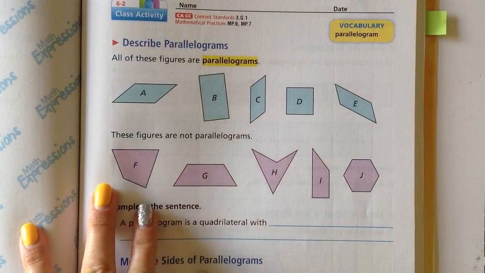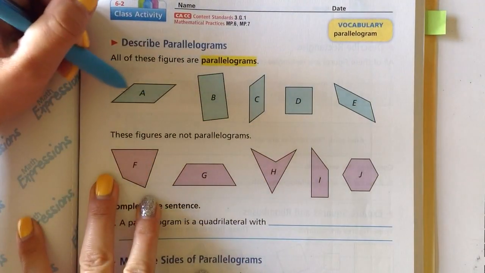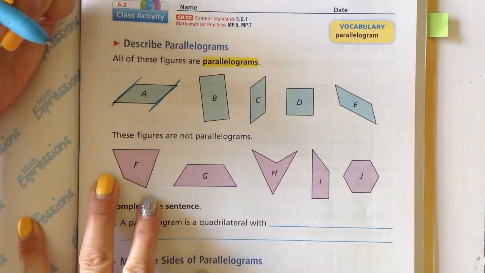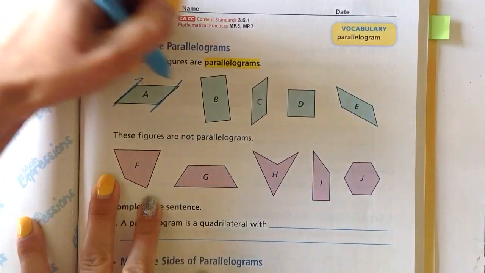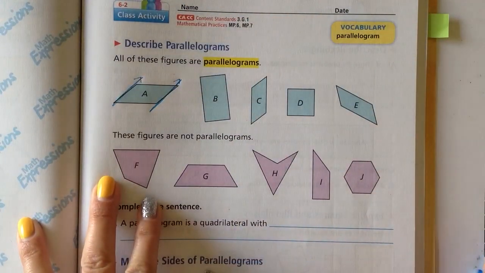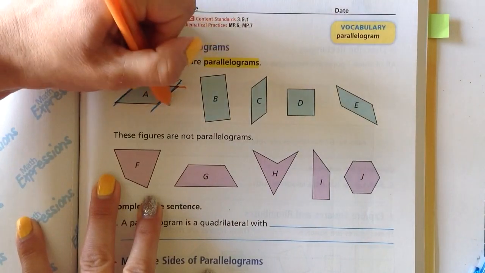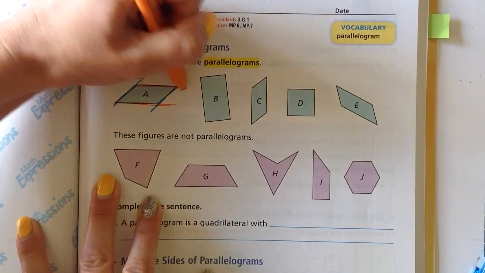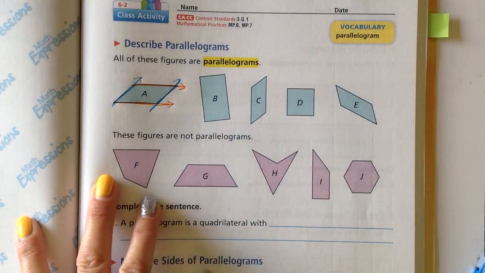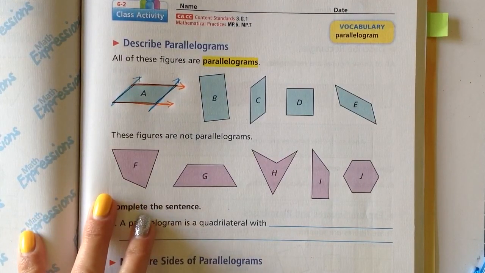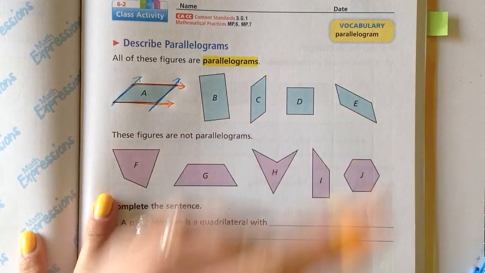You do not need to do this. I just want you to see, again, this side and this side are going in the same direction. But this side and this side are also going in the same direction. So I know it's a parallelogram because the opposite sides are going in the same direction. Same with these other shapes.